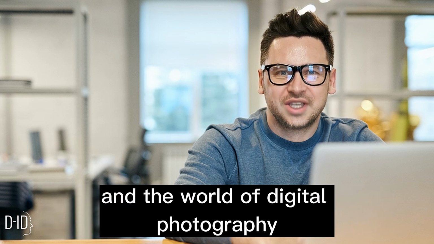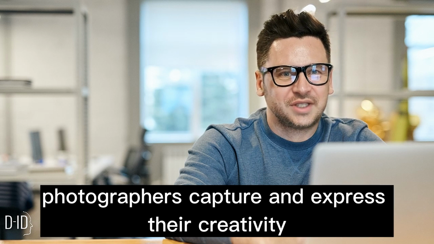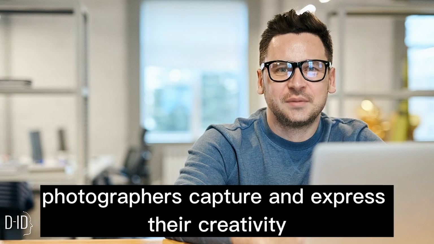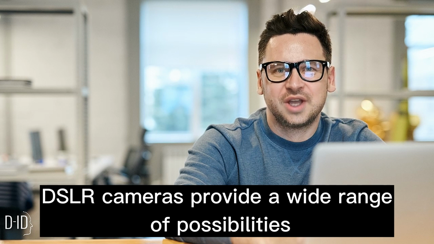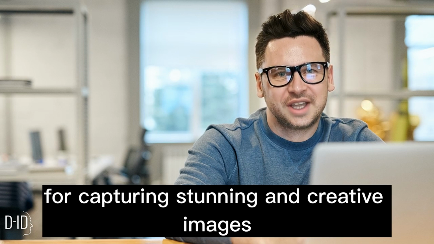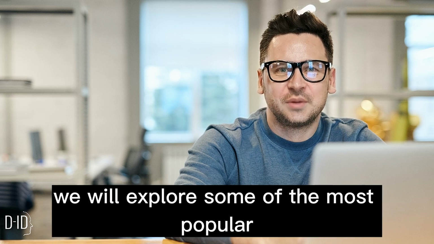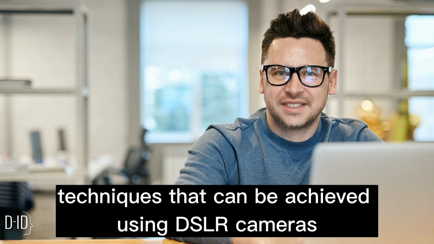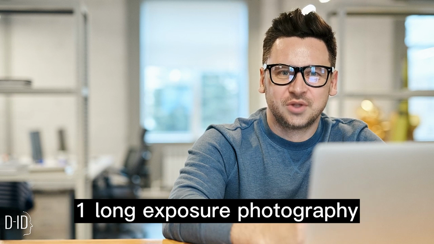Introduction. In the world of digital photography, DSLR cameras have revolutionized the way photographers capture and express their creativity. With their advanced features and flexibility, DSLR cameras provide a wide range of possibilities for capturing stunning and creative images. In this article, we will explore some of the most popular and effective creative photography techniques that can be achieved using DSLR cameras. 1. Long exposure photography.